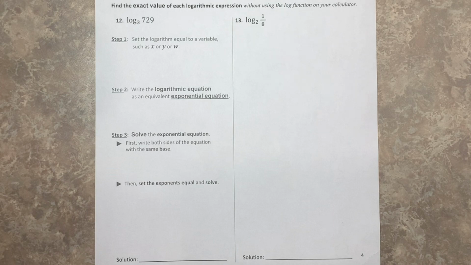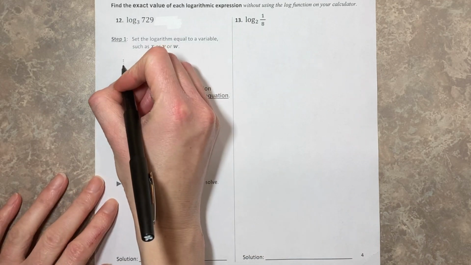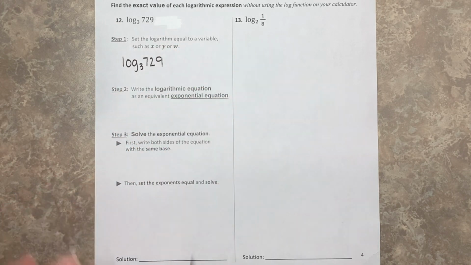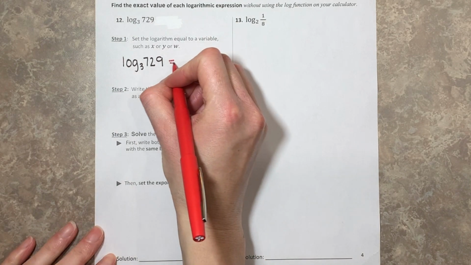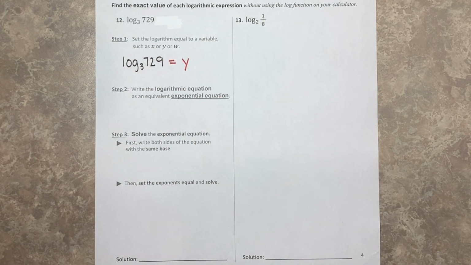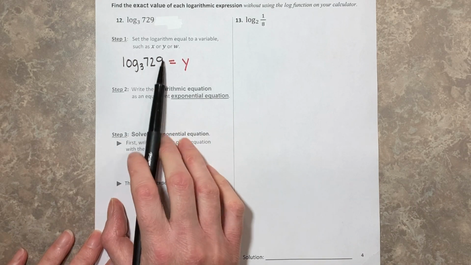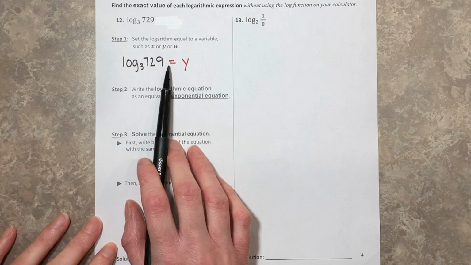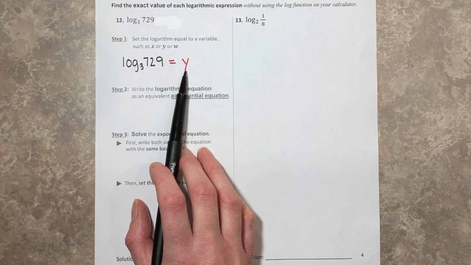Step 1, we're going to set our logarithm equal to some variable, whatever variable you want, something like x or y or z. So I'm going to write our logarithm, log base 3 of 729, and set it equal to any variable we want. I'm going to use y. So what we've done here is we've said we're trying to calculate the value of the log, and we don't know the value at this point, so we're saying that this logarithm is equal to some unknown value y.